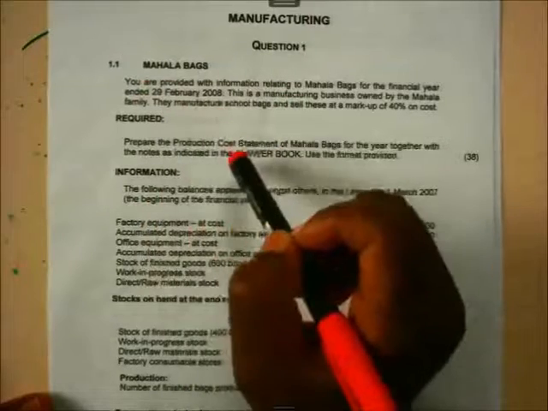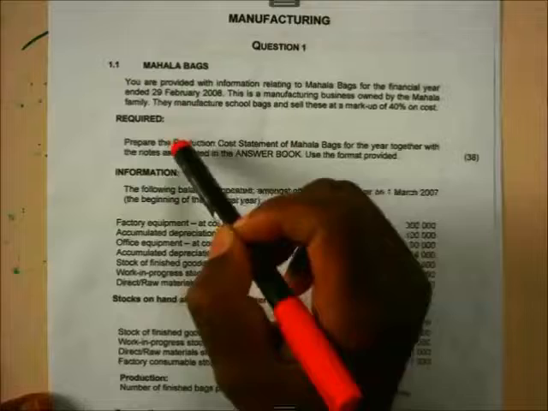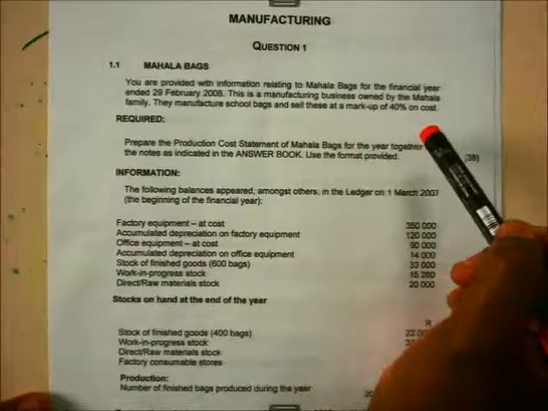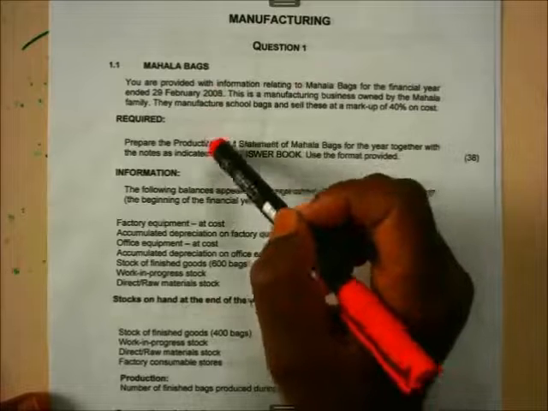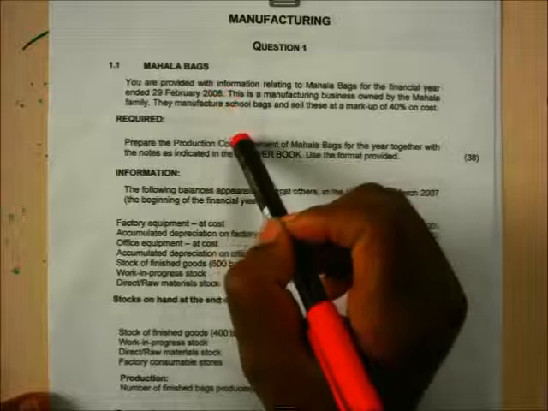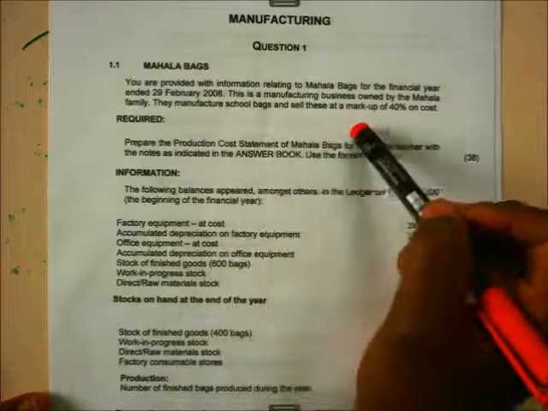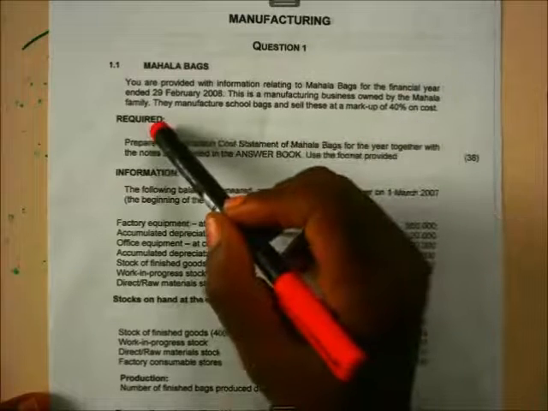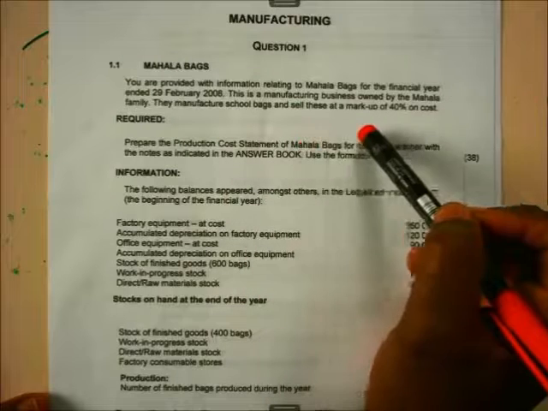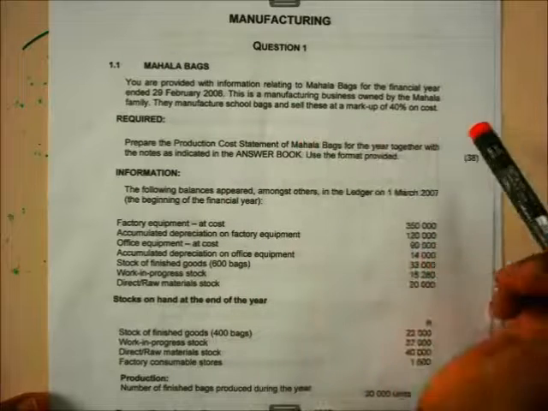Mahala Bags is the name of the manufacturer. You are provided with the information relating to Mahala Bags for the financial year ended 29 February 2008. It is very important to start with the information. This is a manufacturing business owned by the Mahala family. They manufacture school bags and sell them at a markup of 40% on cost.